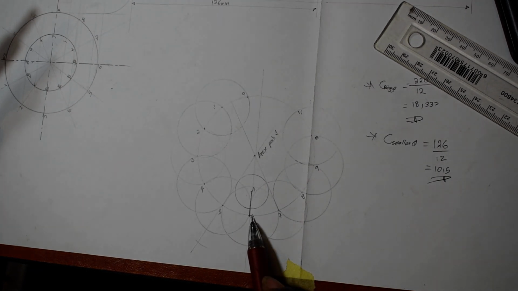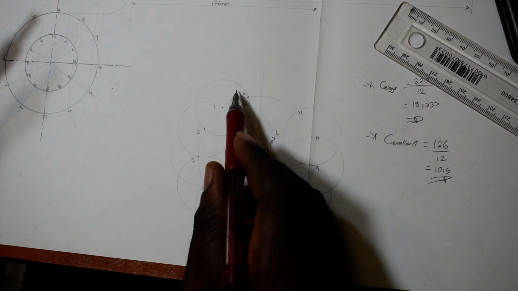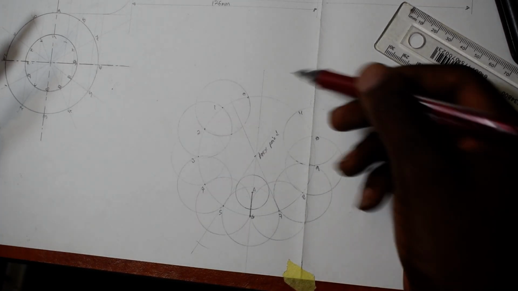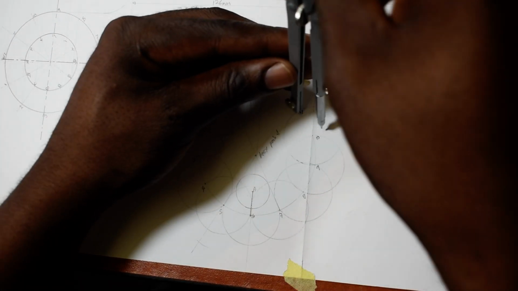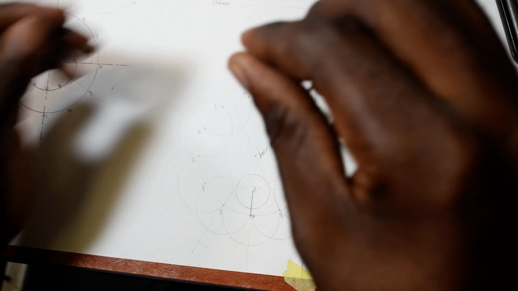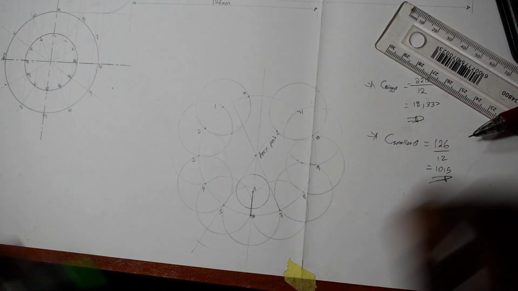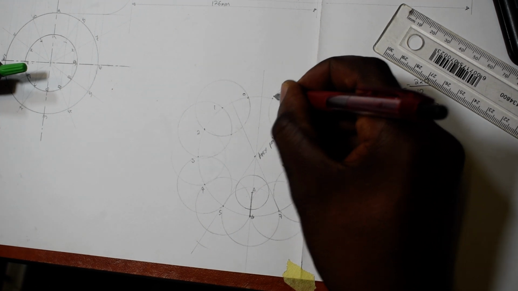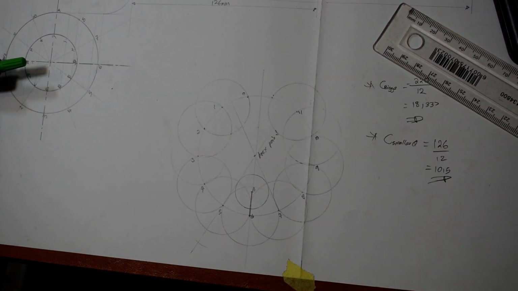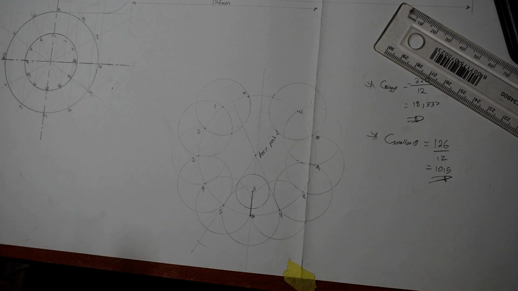Even if you count 6, 1, 2, 3, 4, 5, 6, it should still be the same thing. Even if you repeat the same numbers, it should be back to 0.0. You understand?